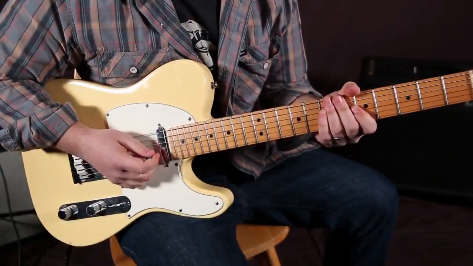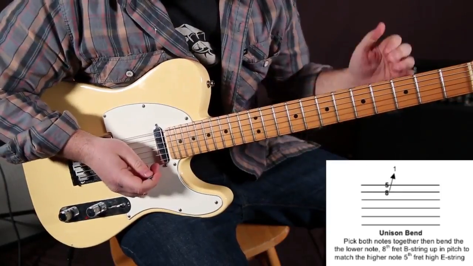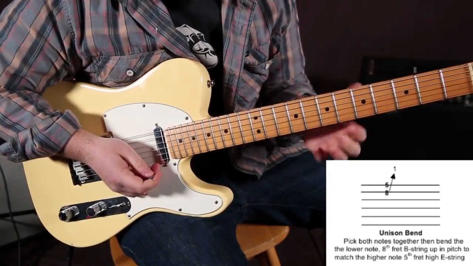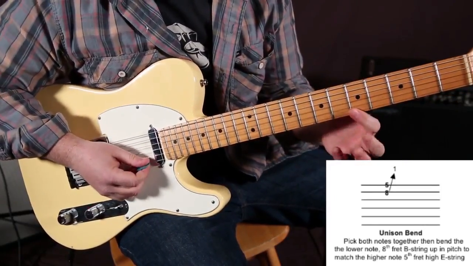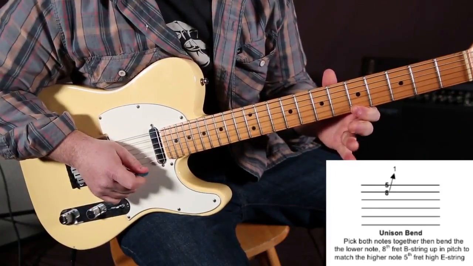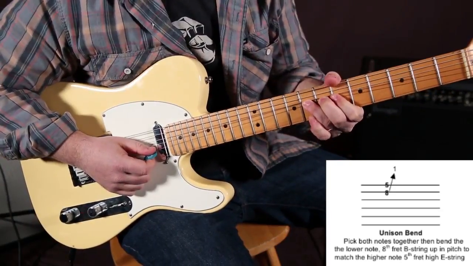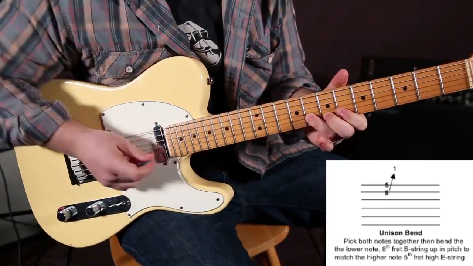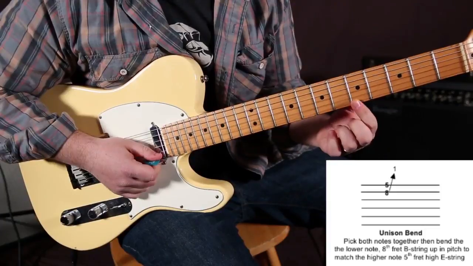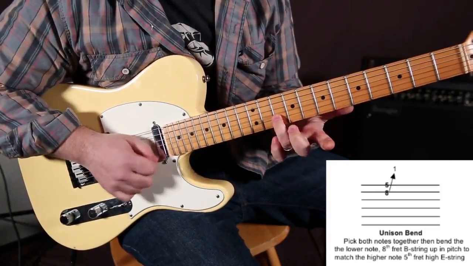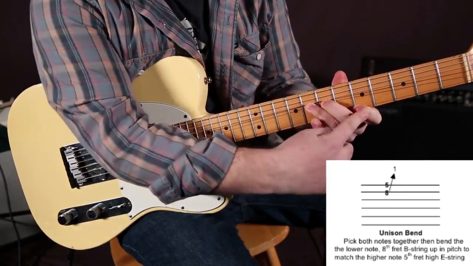All right, this next technique is a unison bend. And if you look carefully, you'll see that the bend line there with the little arrow is just on one of those notes. So what it's telling you there is that the 5th fret of the high E is playing out, but the 8th fret of the B string is being bent up a whole step, and it's called unison because that note up a whole step is the same note that we're hitting on the 5th fret of the high E, an A note. So it's a unison bend, meaning we're bending this note up to the same pitch as that.